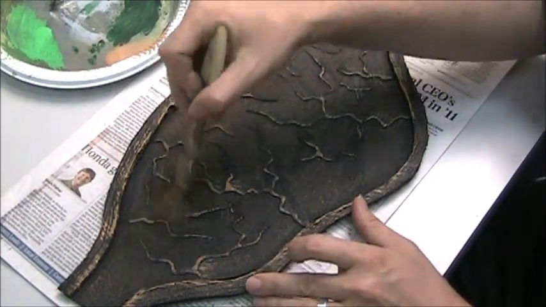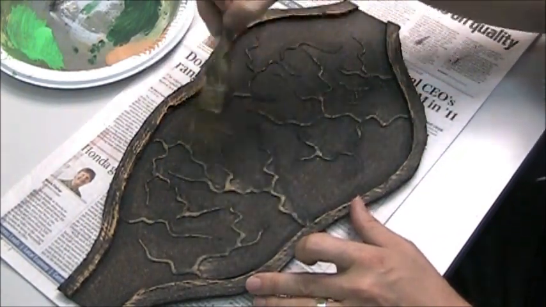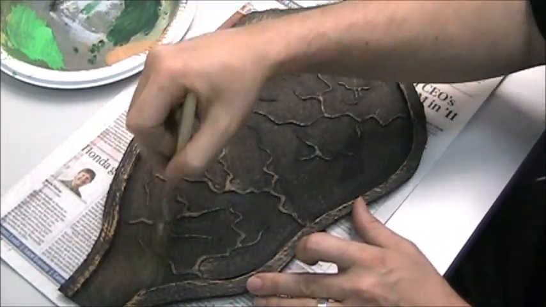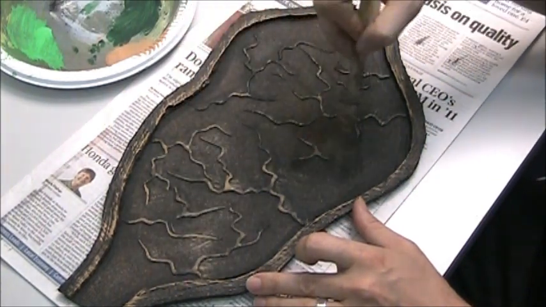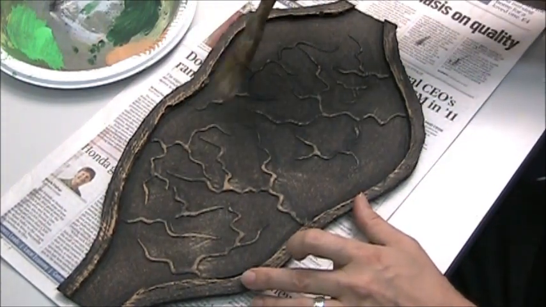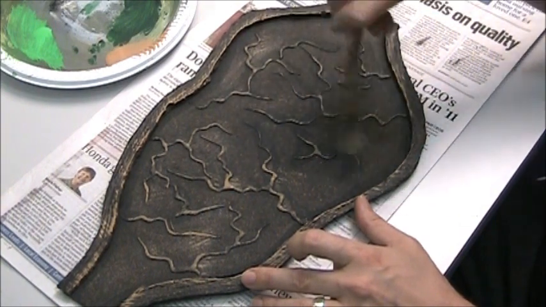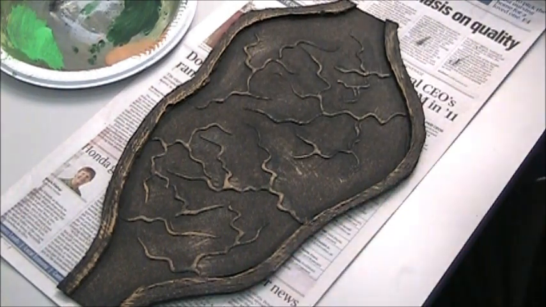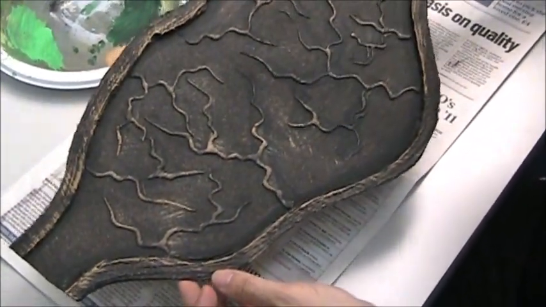You can also get a little bit on the tile itself. So there we go, ready-made roots. And so look how good that looks.